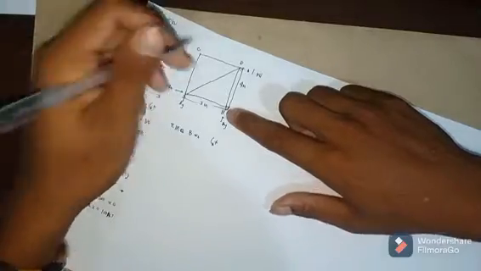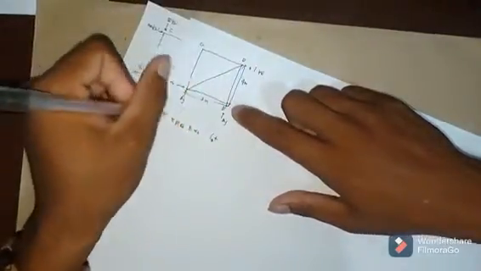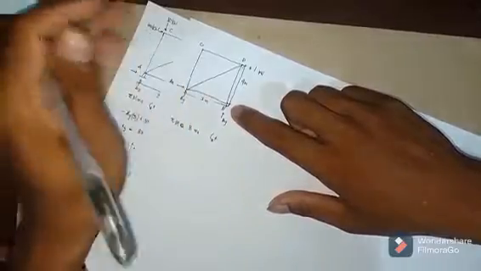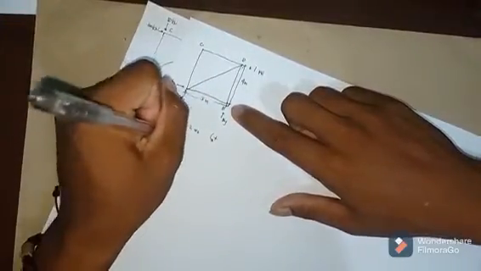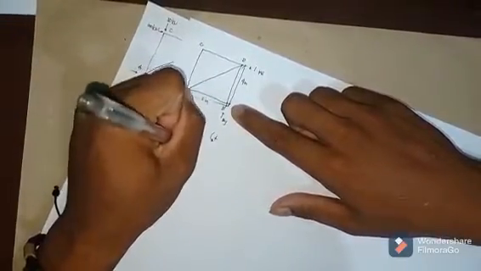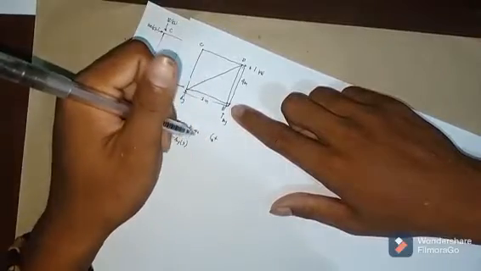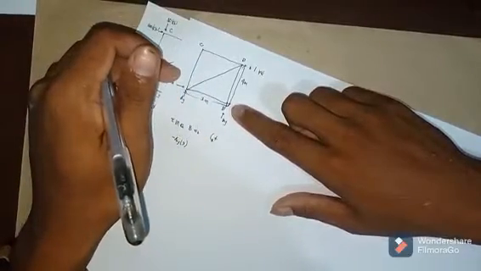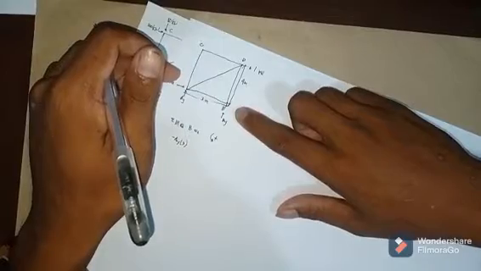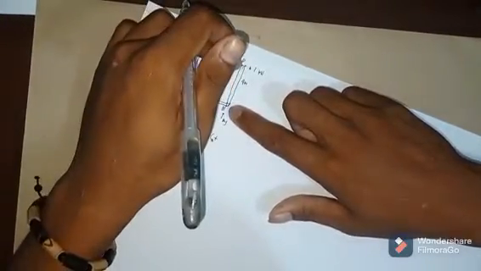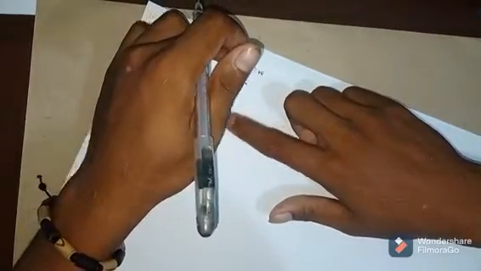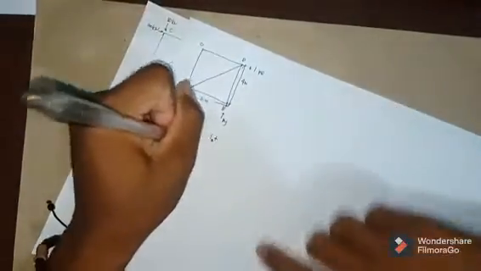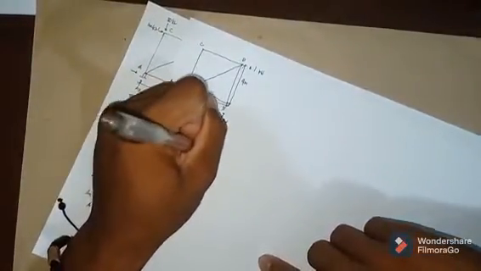AY, upward forces positive, rotating clockwise, so negative AY times 3, and then yung deflection natin, which is negative pa rin kasi rotating clockwise, 1 times 4.